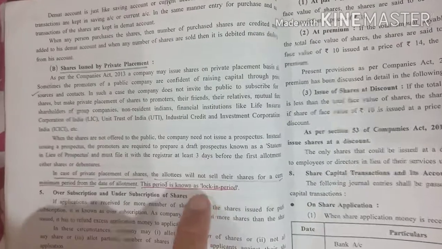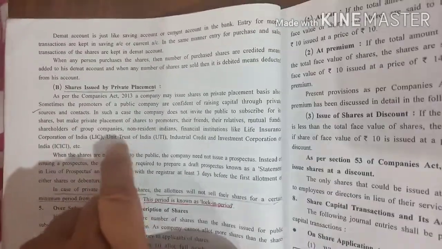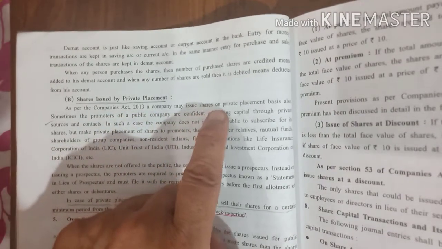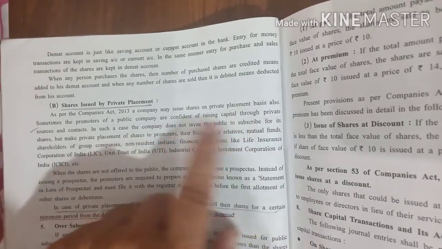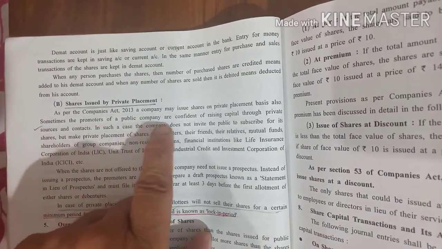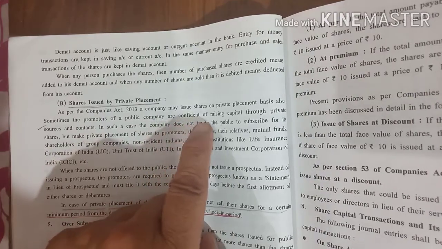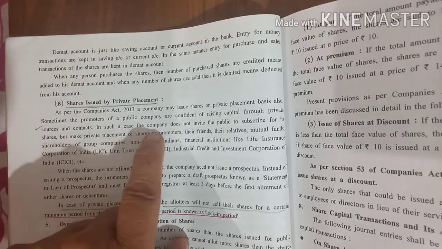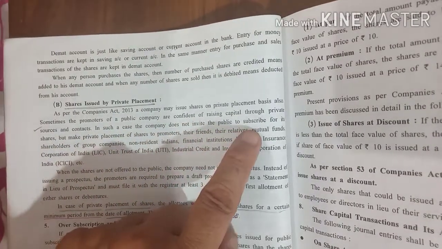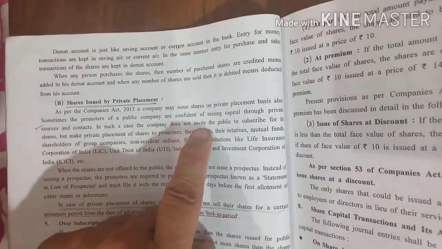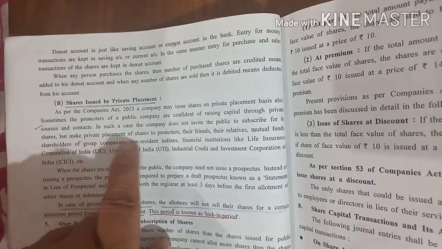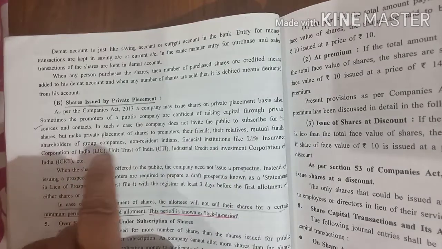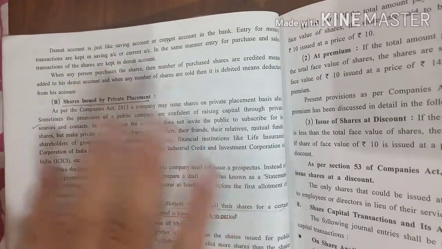And there is one MCQ most of the years. This I want to read to you, just follow. As per the Companies Act 2013, a company may issue shares on a private placement basis also. Sometimes the promoters of a public company are confident of raising capital through private sources and contacts. In such a case, the company does not invite the public to subscribe for these shares. That means they cannot invite the public, but they can make a private placement of the share to the promoters, their friends, their relatives, mutual funds, shareholder groups, and other companies like that.